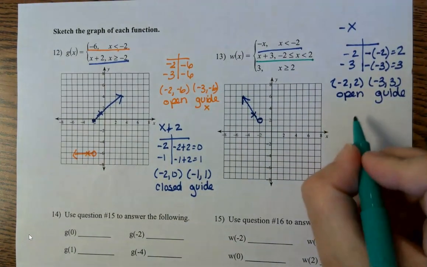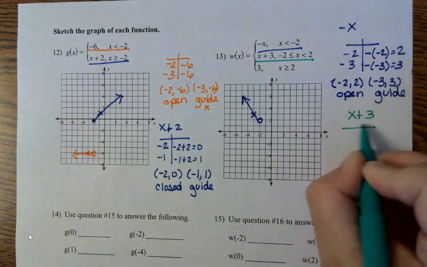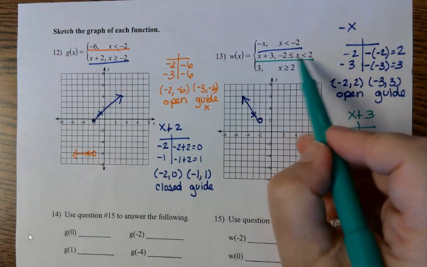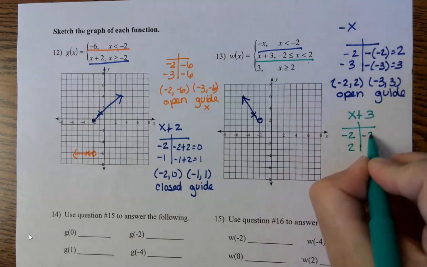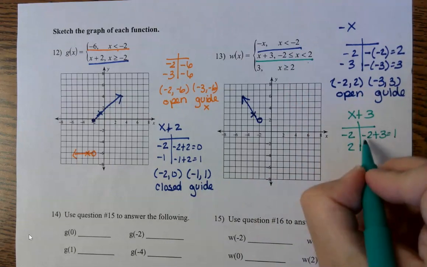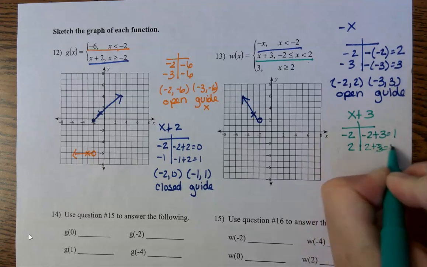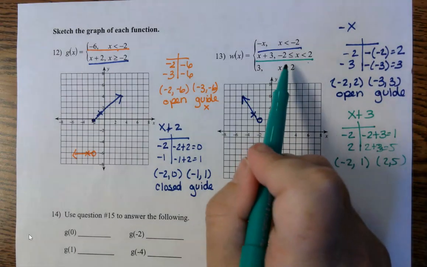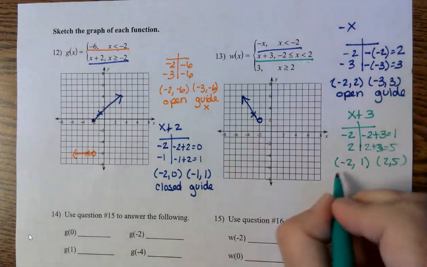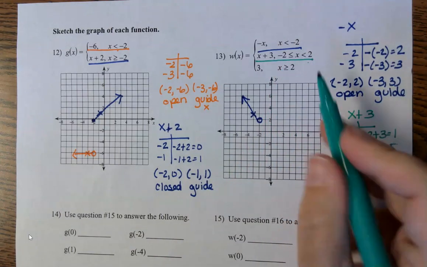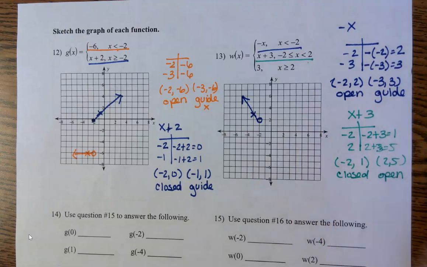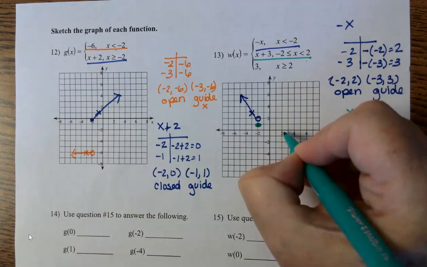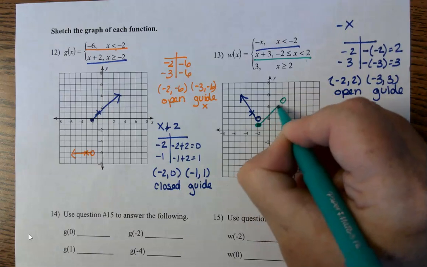The next one, x plus 3. Notice here they gave us a -2 and a 2. So we're going to use both of these numbers. So -2 plus 3 is 1. And 2 plus 3 is 5. So we get -2, 1, and 2, 5. So at -2, it's closed. And at 2, 5, it's open. So -2, 1, closed. 2, 5, open. Okay.